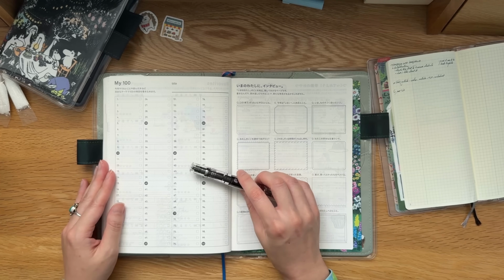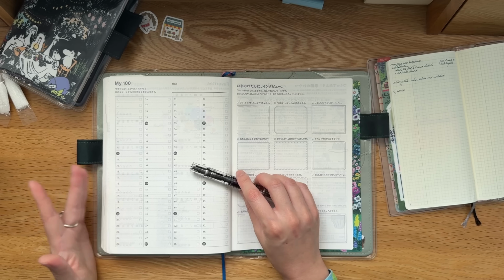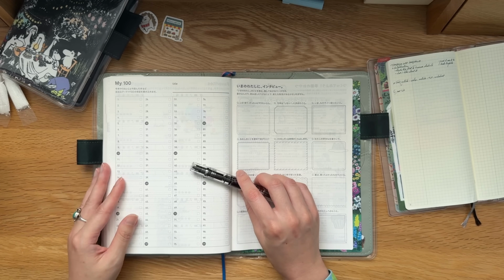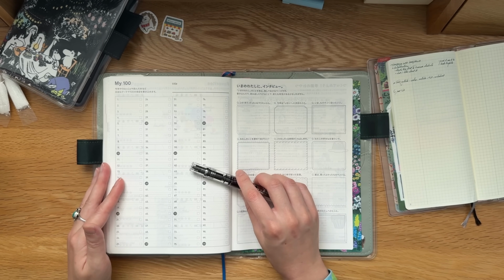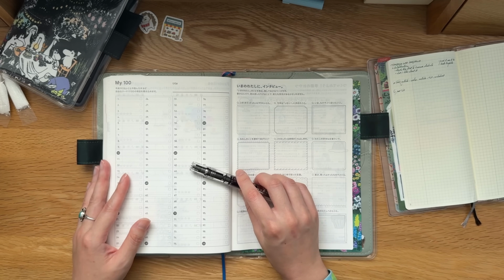In the coming weeks, I would also love to bring you my methods for filling out some of these other really sweet and interesting templates at the back of my Hobonichis, such as the My 100, which Michael from Michael in the Margins inspired me to use as a bucket list.